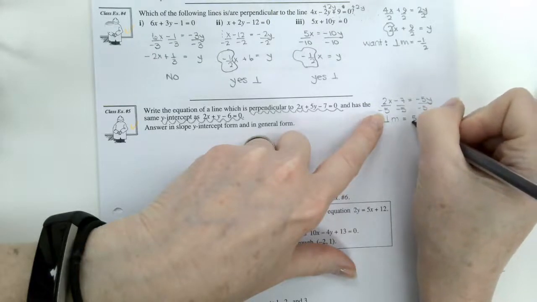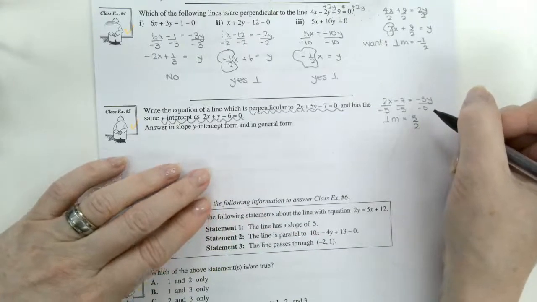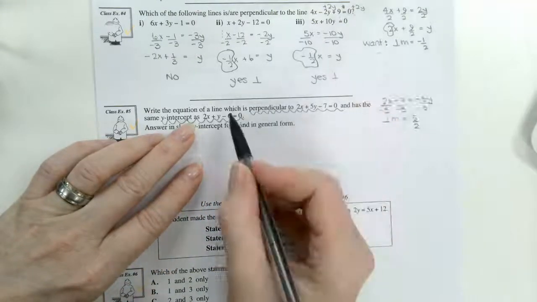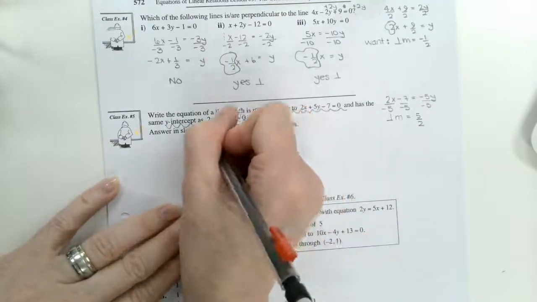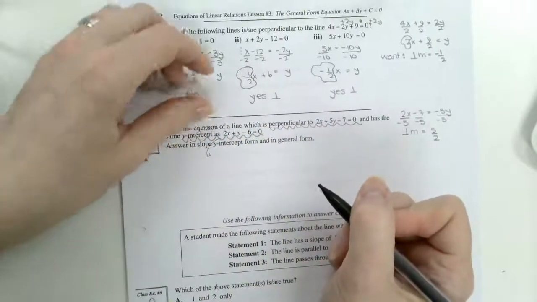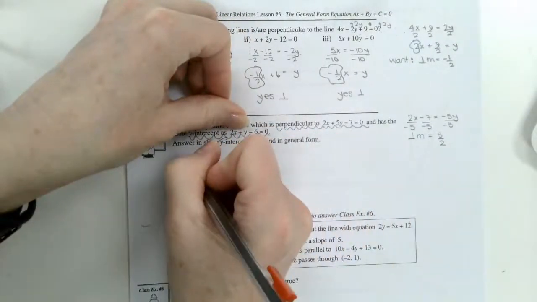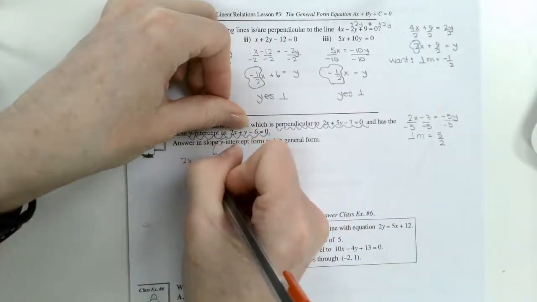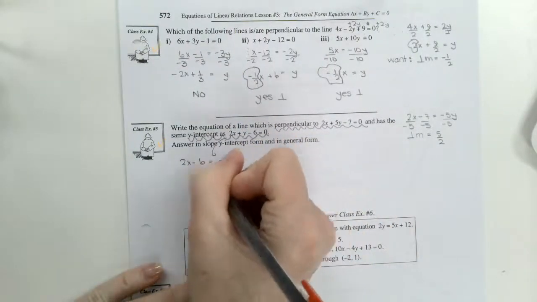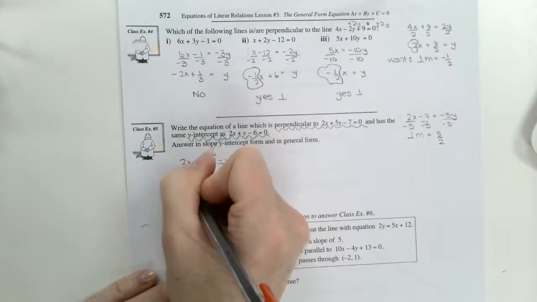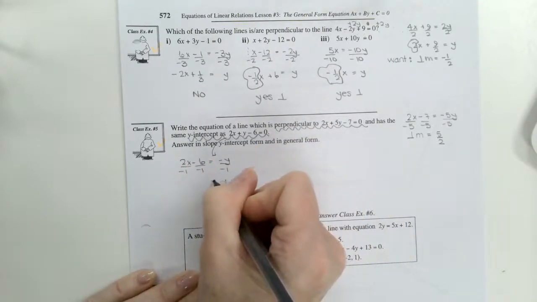And same y-intercept. So this guy, let's do, take away y, so 2x minus 6 equals negative y. Divide by negative 1, and y equals negative 2x plus 6.